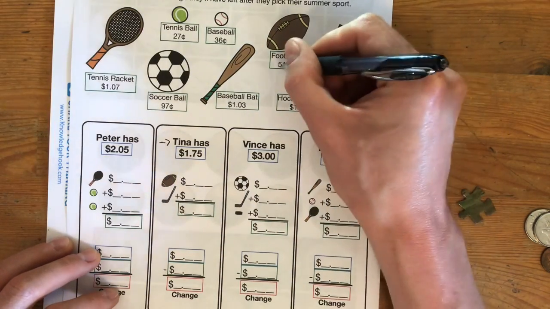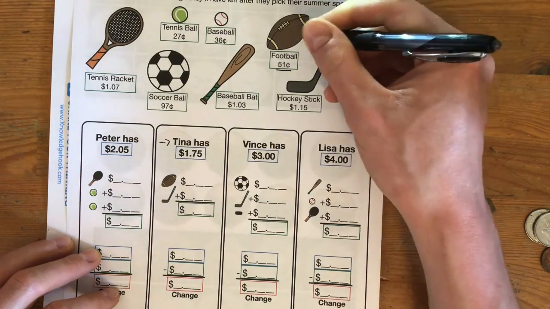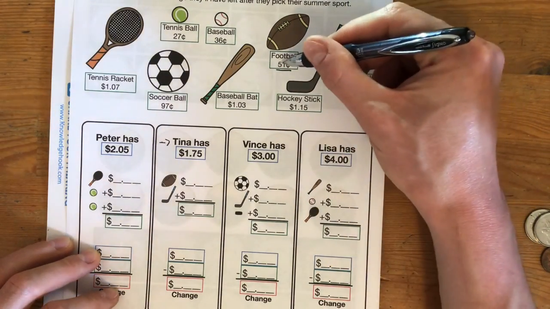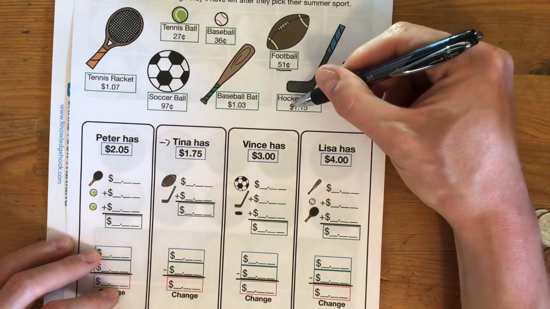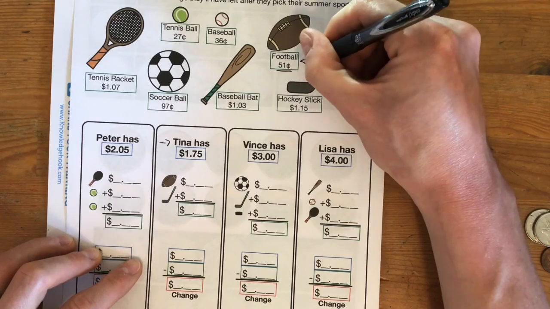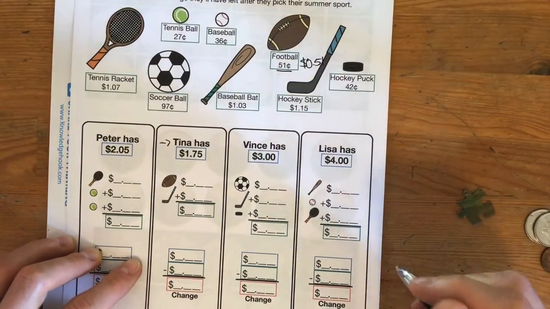I noticed that they did the thing that I warned you about in the first video where they write out cents amounts without using the dollar sign. This is why I don't like to do that, because then you have over here 51 cents, down here the dollar symbol showing $1.15. So I'm actually going to change this to writing it out the same way.